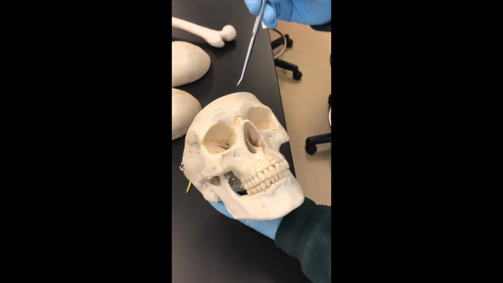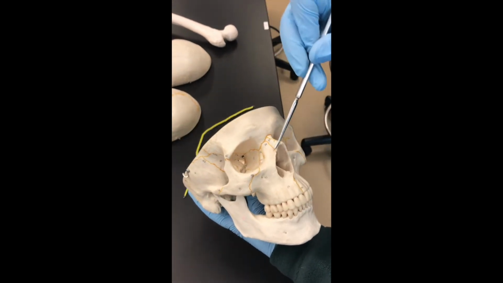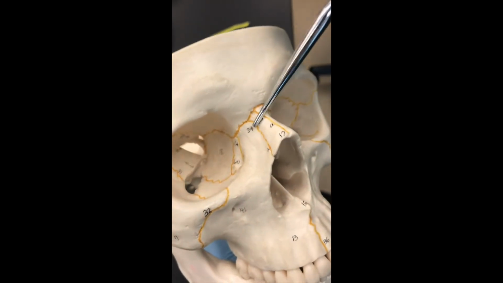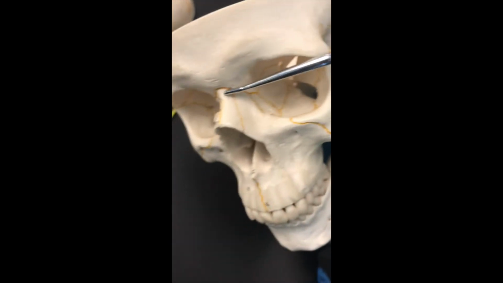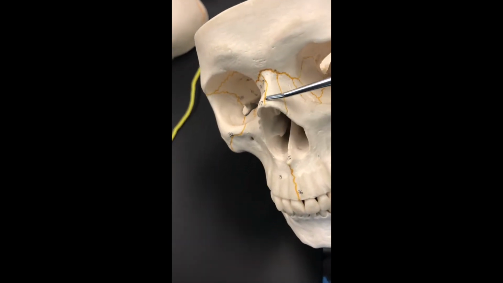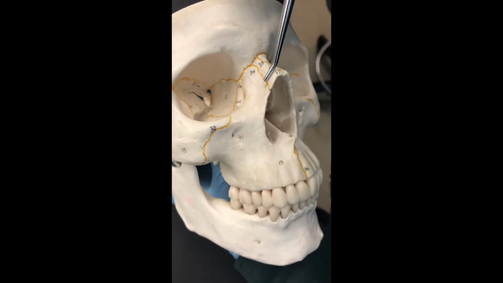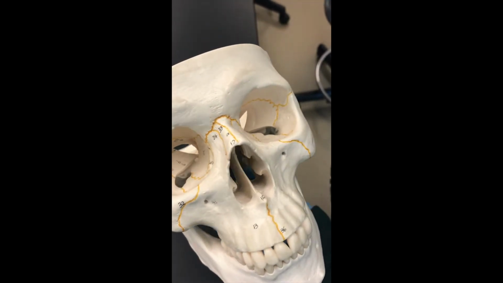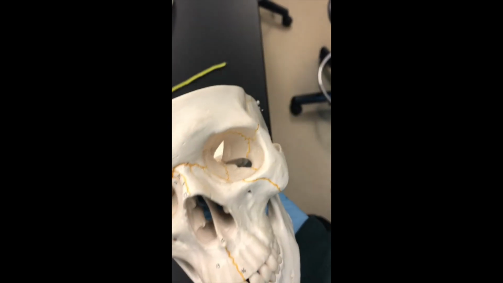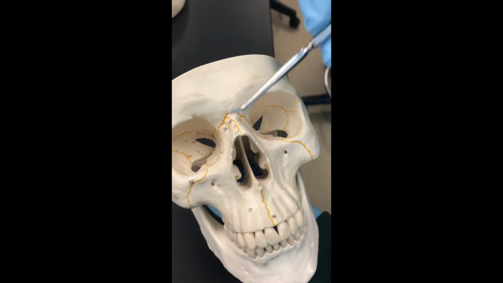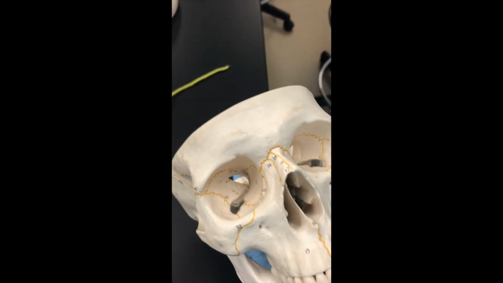But the first one we're going to see is going to be the bridge of your nose. These are your nasal bones. So you see this one right here, and there's two of them on either side. These are the most commonly broken bone of the face. If you get punched in the face, or get in some sort of ski accident or hit a branch or something, that's going to be where you have that breaking of the nasal bridge. So that's nasal bone.